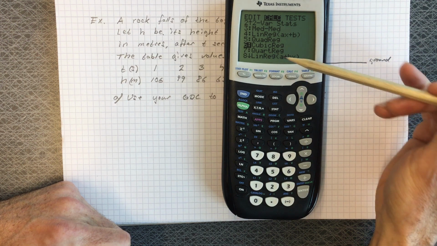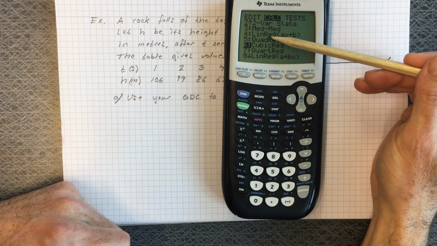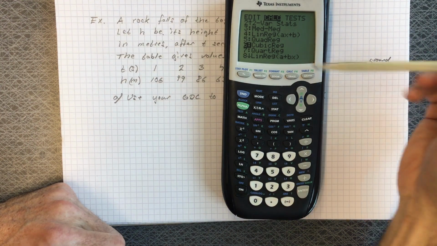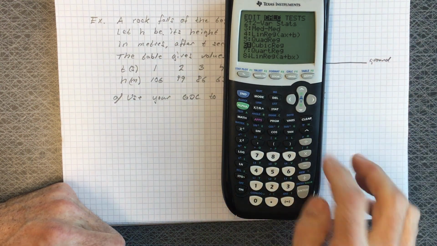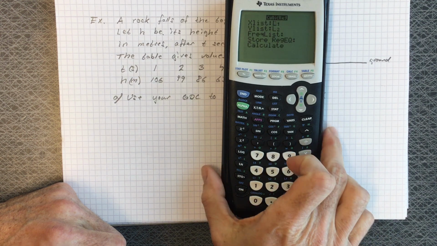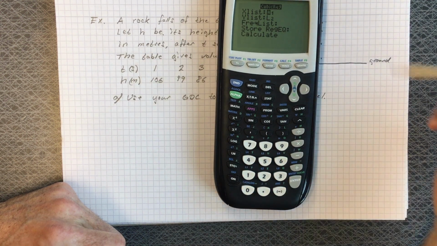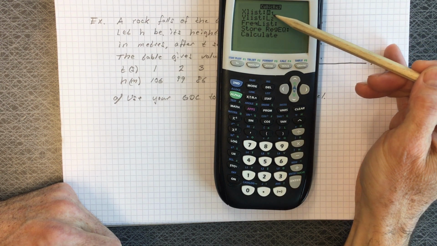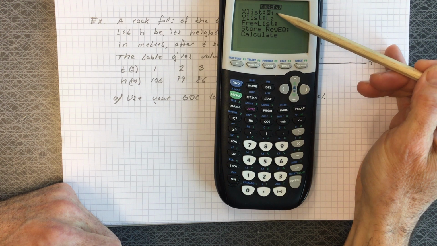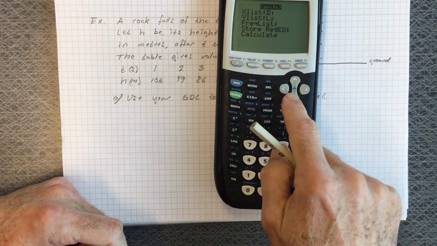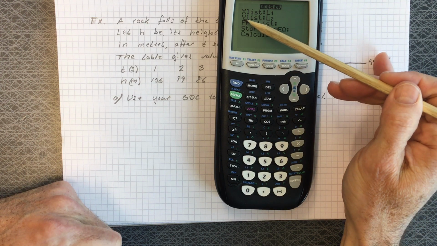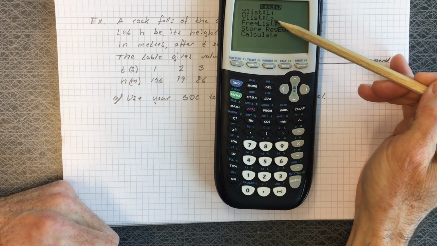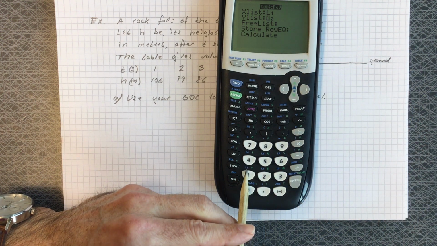You don't normally know which kind of function it is. So in the beginning you need help, and I will tell you today it's a cubic function. So on cubic I press enter. And then the calculator asks if the X values are on list 1, and they are. So I just go down one step. Are the Y values on list 2? Well, they are.